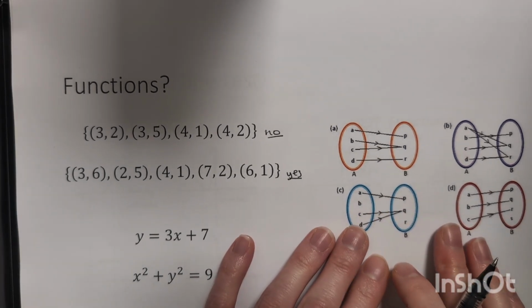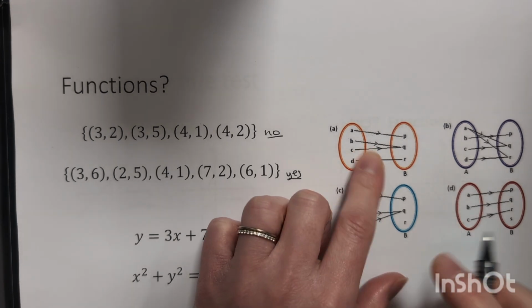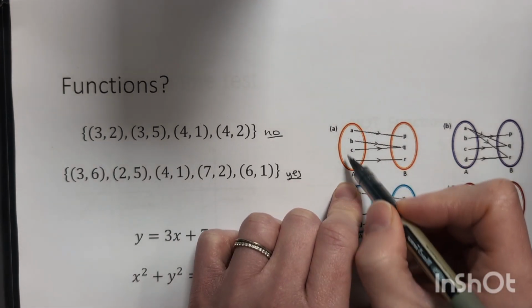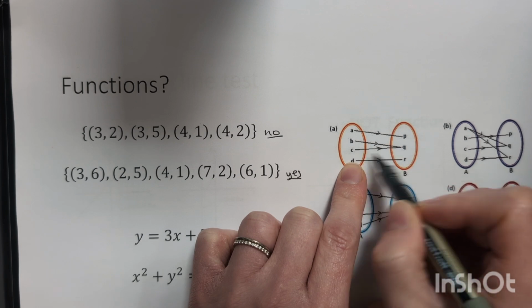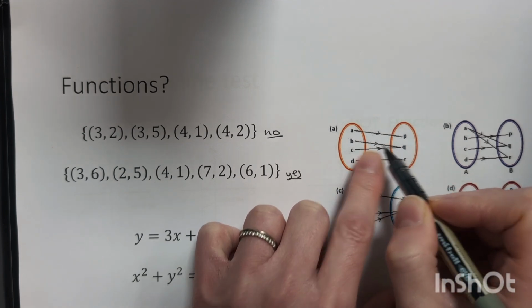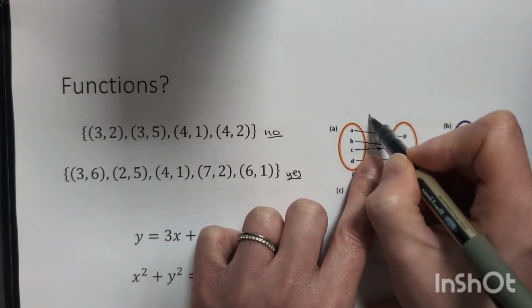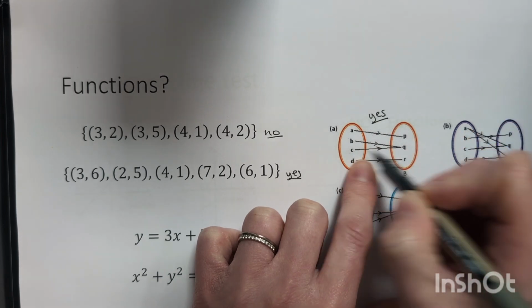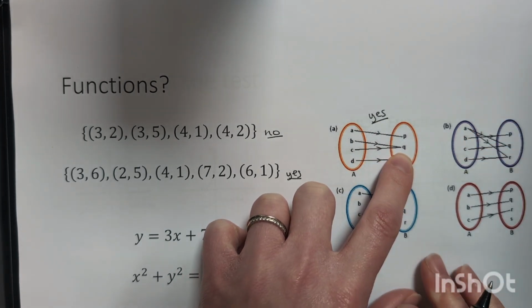Taking a look at these mappings over here, this is a function. For every element of the domain, it does act on it, and there's only one output. It's fine that both B and C go to Q. Okay, we can type in 2 different URLs and get to the same website.